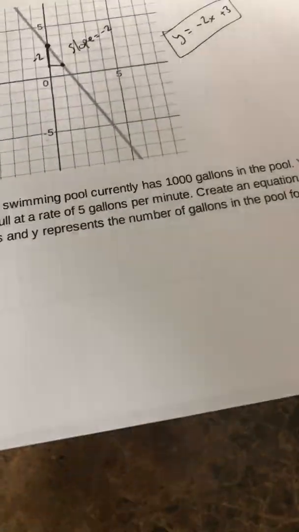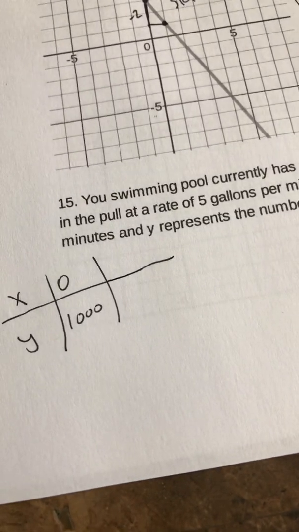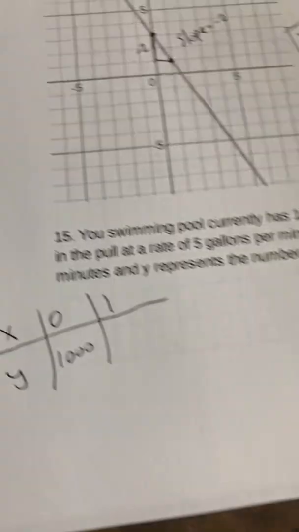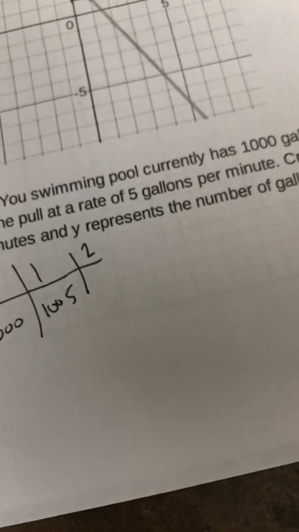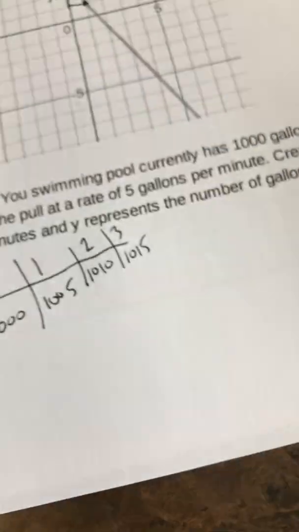So if you can't figure this out quickly, just make a little table. So if you make a table, when x is 0, we have 1,000 gallons in the pool when there's no time, right? In 1 minute, we're going to add 5 more gallons. So we're going to have 1,005. 2 minutes, we're going to have 5 more gallons, so 1,010. 3 minutes, 5 more, so on and so forth.